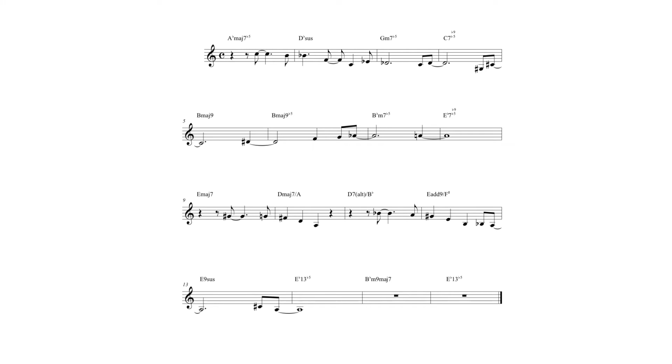Considering only the root notes of these chords then, we could propose the following progression in A flat major, with any chord notes not in this key being explained as alterations or being part of the secondary progression.